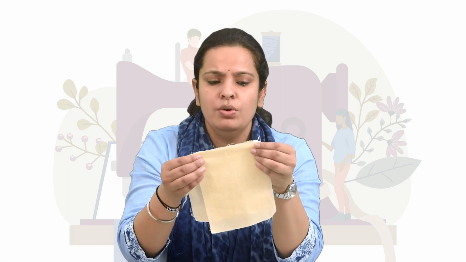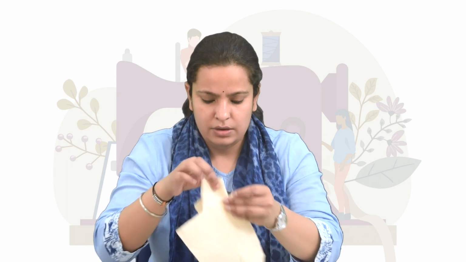Then after joining the pieces, we do a simple running stitch from one edge, leaving an allowance of around 0.5 inches or 1 centimeter.